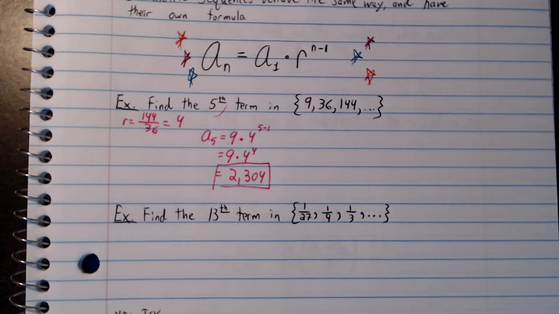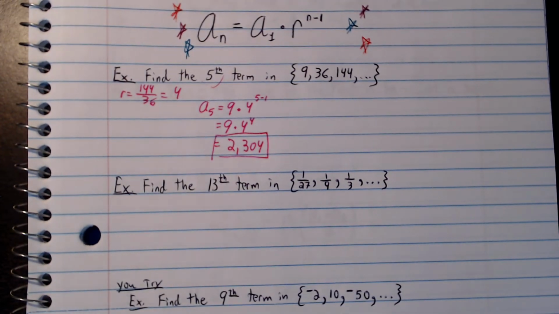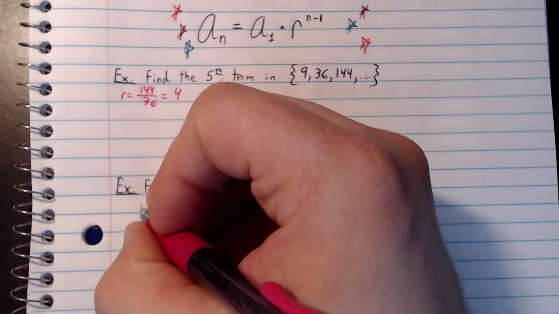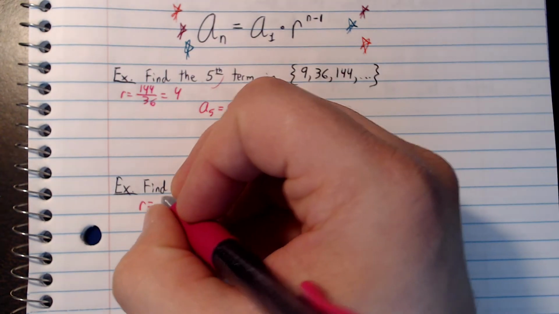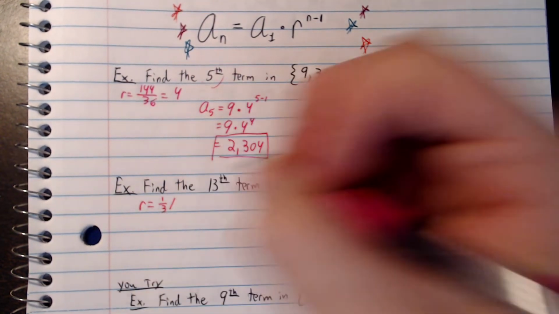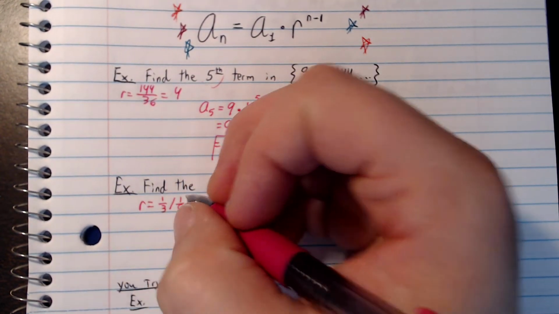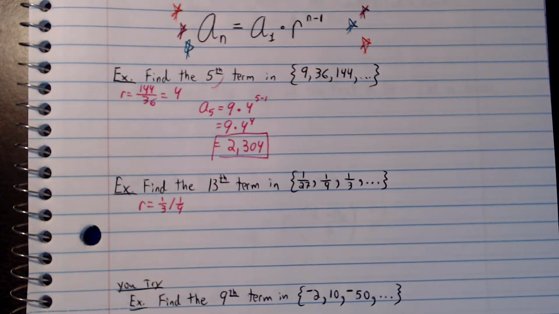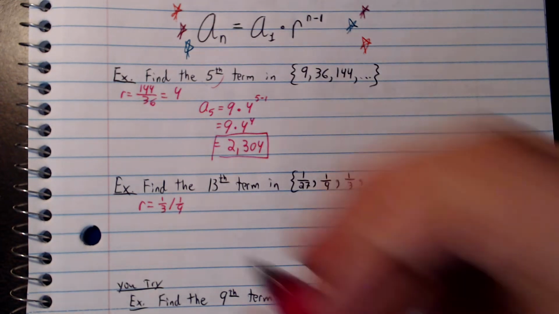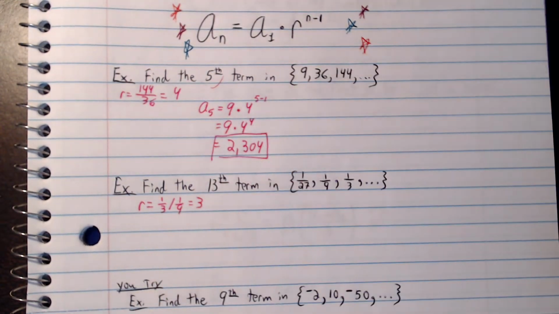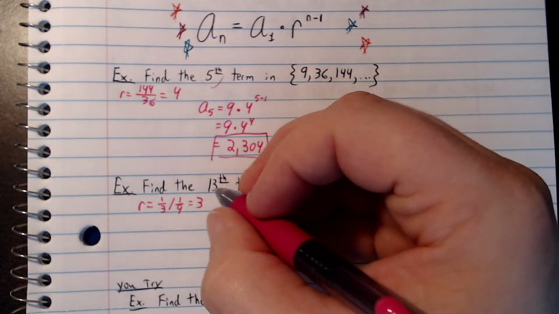Okay, very similar problem right here using the same formula. So I've got to figure out our R value first. If I do 1/3 divided by 1/9, again, the calculator makes this a little bit easier. We get 3. So they want to know the 13th term.